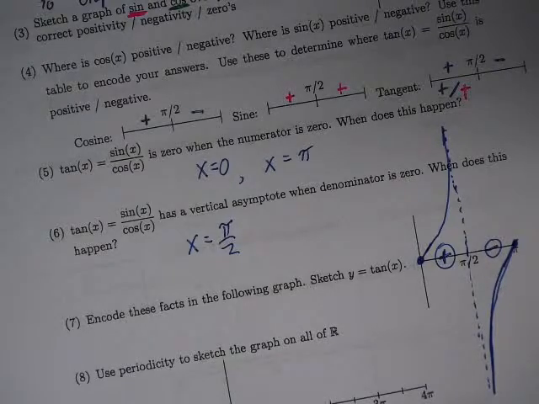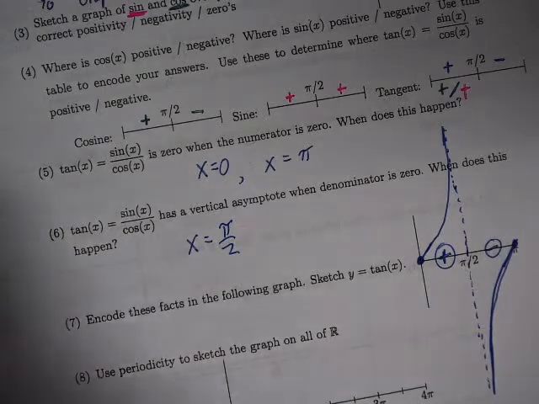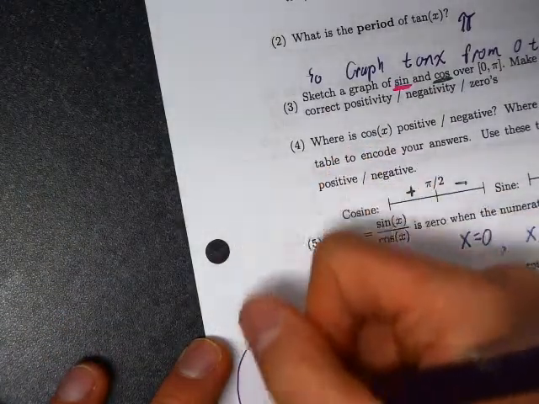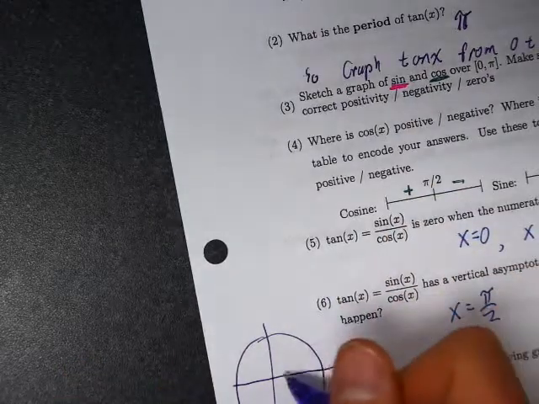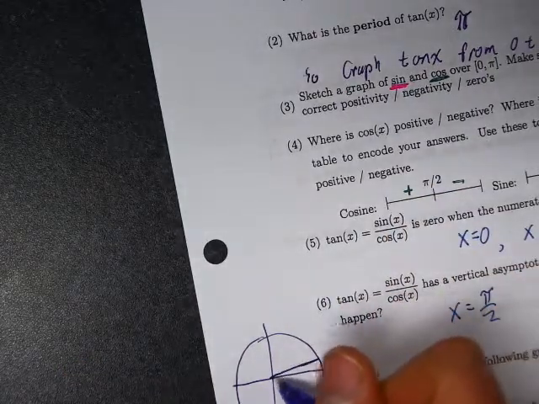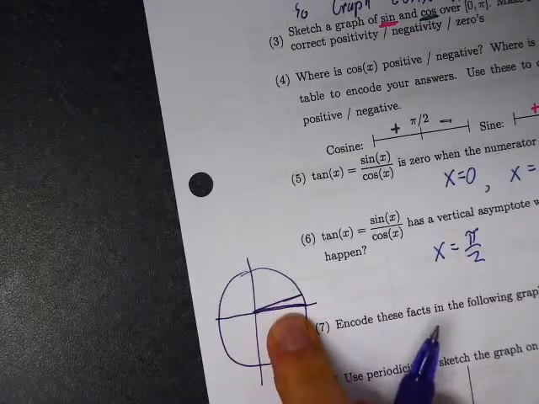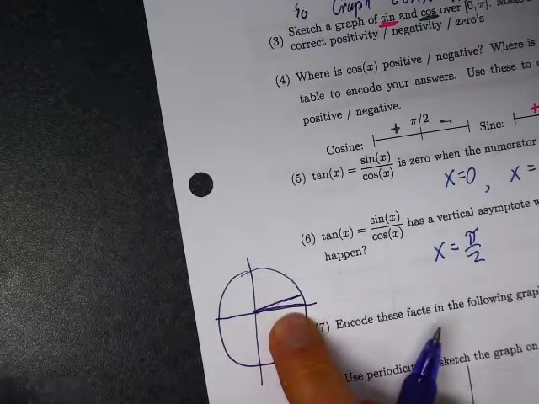And let's maybe even just check this by remembering tangent is like the slope of the line from the origin to a point on the unit circle. Let's check it this way. Let's draw a picture of the unit circle. Tangent is the slope of a line. So let's see. The slope of that line where I rotate by an angle of 0, that slope is 0. So tangent of 0 should be 0.